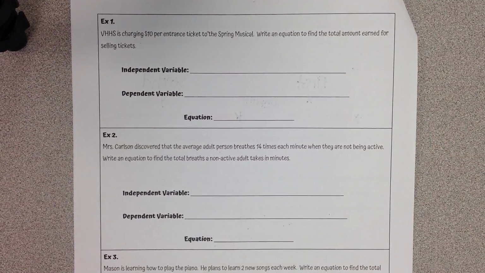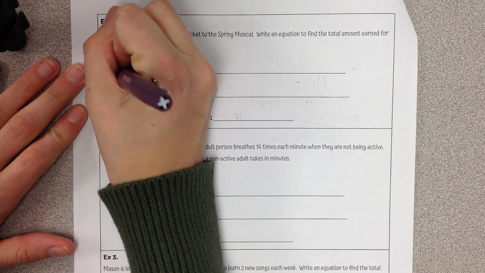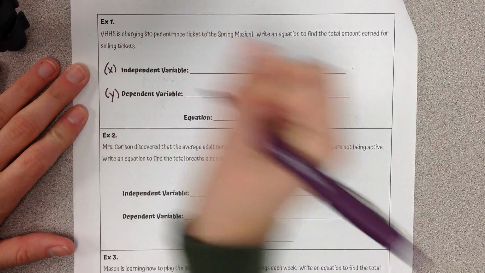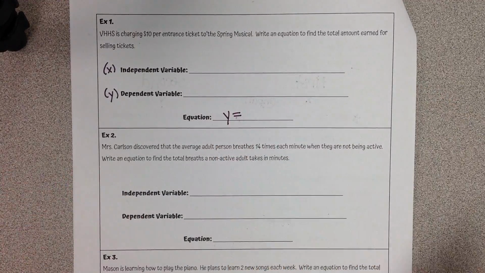All right, VHHS is charging $10 per entrance ticket to the spring musical. Write an equation to find the total amount earned for selling tickets. So first off, I'm just going to label this here right away. My independent is x. My dependent is y. And I know that my equation should always be y equals. Now we got to go back and find our variables.